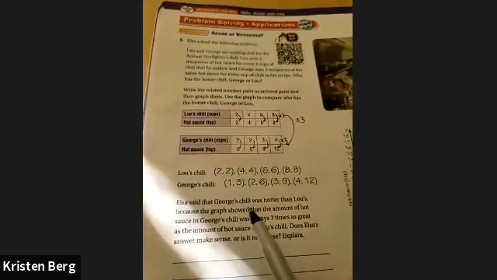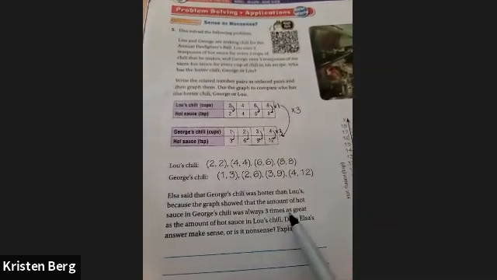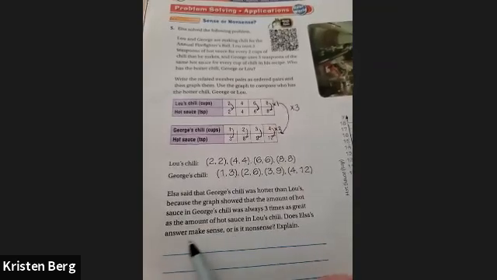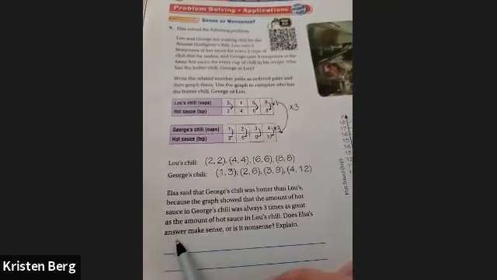So it says, Elsa said that George's chili was hotter than Lou's because the graph showed that the amount of hot sauce in George's chili was always 3 times as great as the amount of hot sauce in Lou's chili. Does Elsa's answer make sense or nonsense?